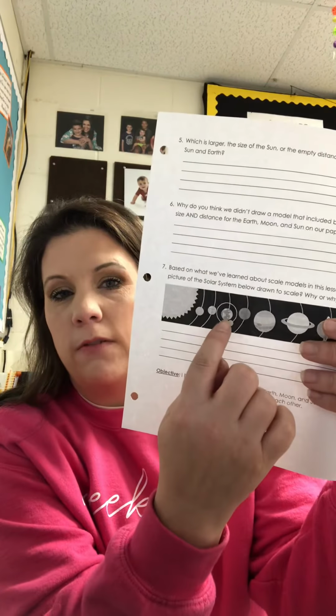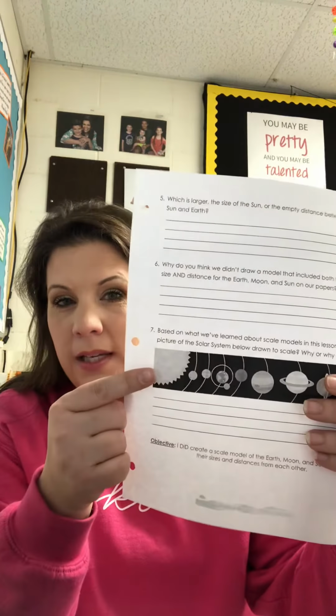If you look on page 2 in your notes, we saw that the diameter of the sun is 1.4 million kilometers. And the Earth is 12,742. So if the Earth is 12,742, does this look like it's going to be 1.4 million?